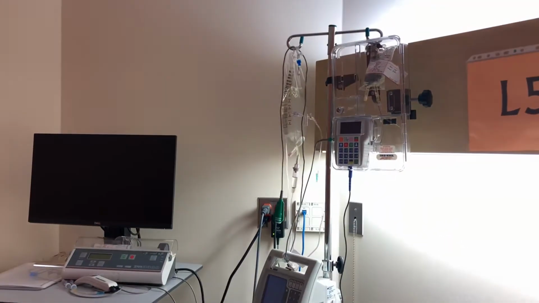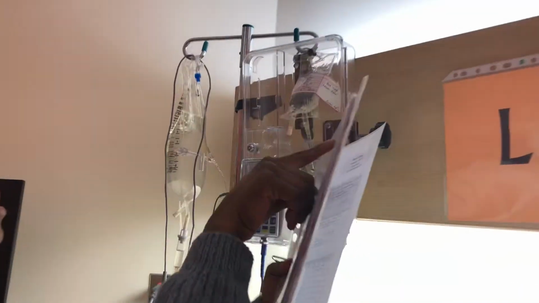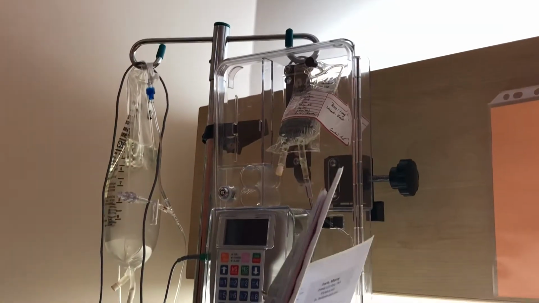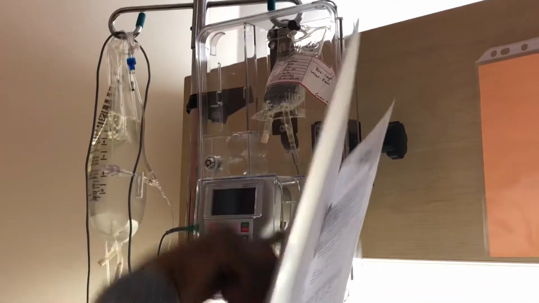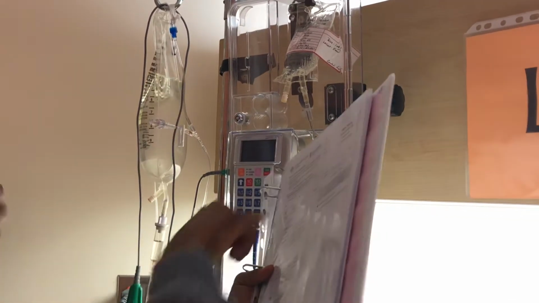So next, I am going to do my first check with what I have here. So right patient, Paris Mercy. Paris Mercy, can you state your name for me? Paris Mercy. Right drug is morphine. We have an order for morphine. Right dose is 1 milligram. Right route, this is going IV.